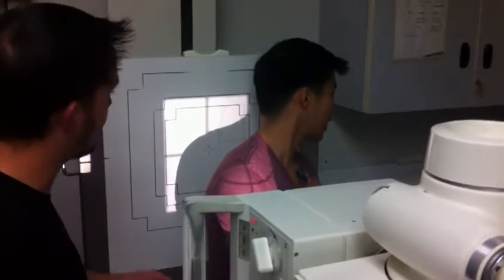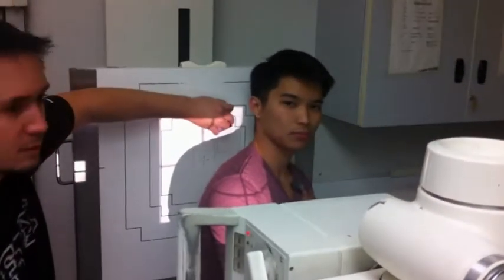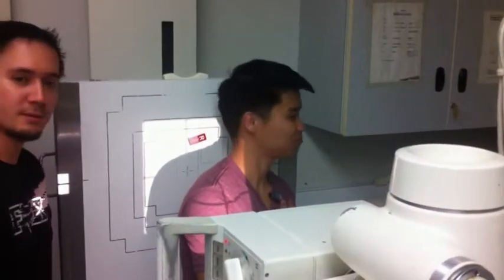Alright, then we want to also place the right marker. Left marker too. Right. We're going to place a right marker on there.